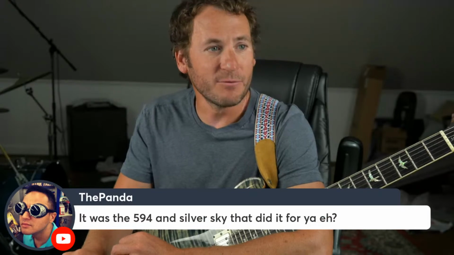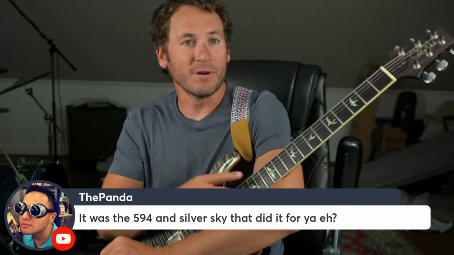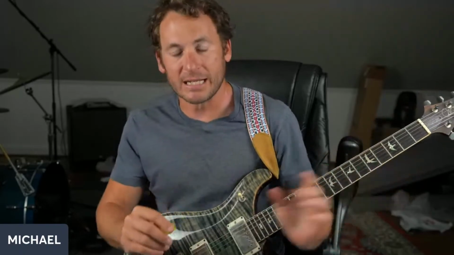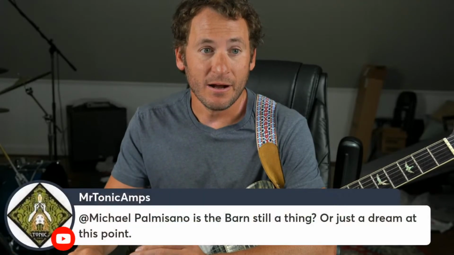Let's see. Yeah, it was the 594 that did it, and then the Silver Sky. But this is the best guitar I've ever owned. I mean, it's not even up for debate. Anybody that has played a 594, especially if you have smaller hands like I do, the 594 size is just magic. They've hit a lot of home runs. This one's a grand slam. It's just preposterous how good it is.